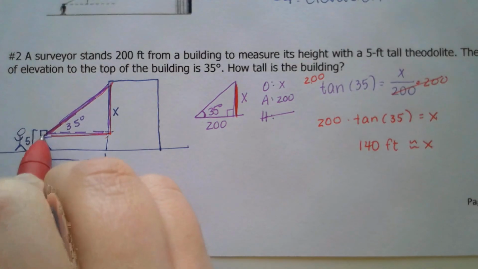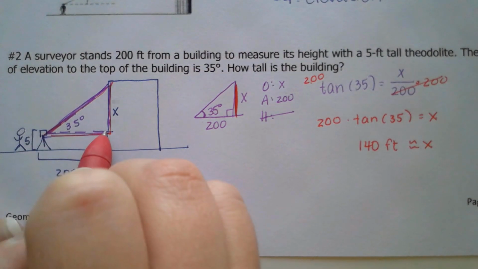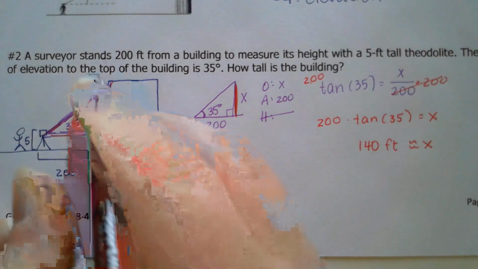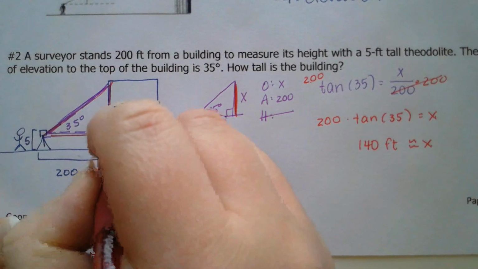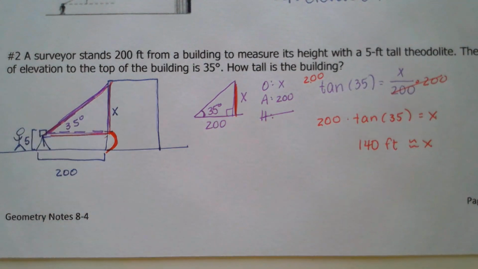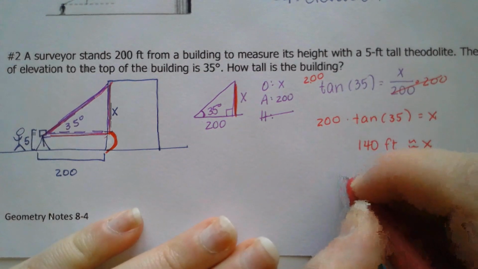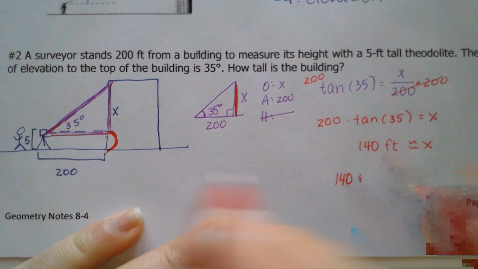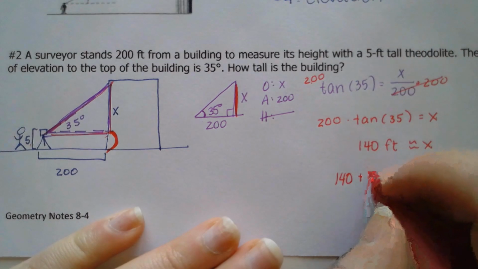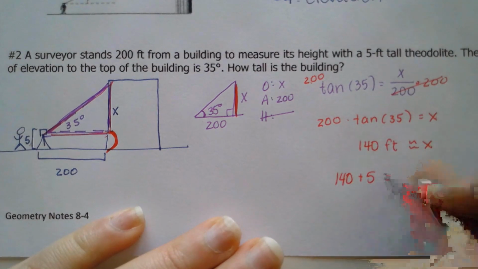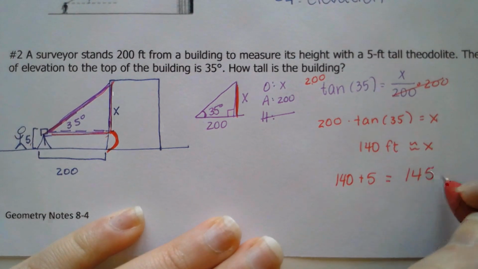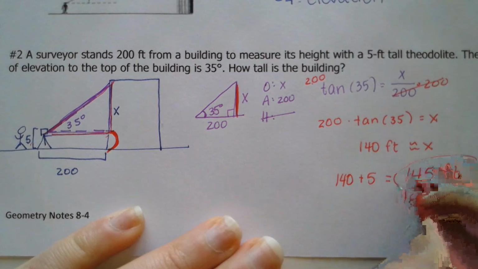It covers from the theodolite's horizontal line of sight. So we have to add on how tall that theodolite is to make sure we have our complete height of the building, not just from the horizontal line of sight up. So we're going to go ahead and add the height, which we found out was 5 feet. So our answer is 145 feet.